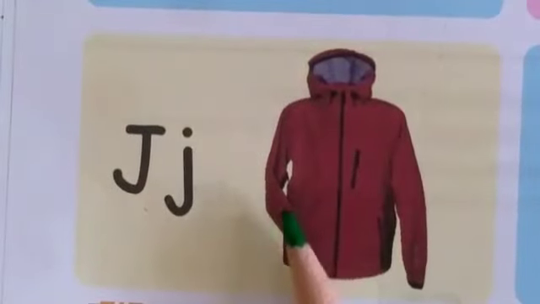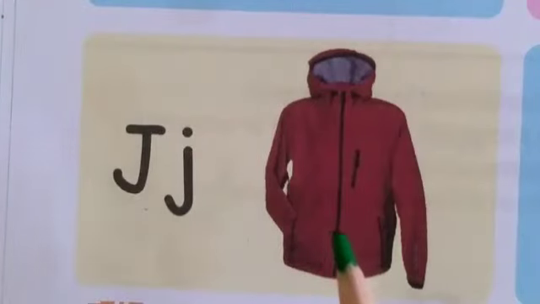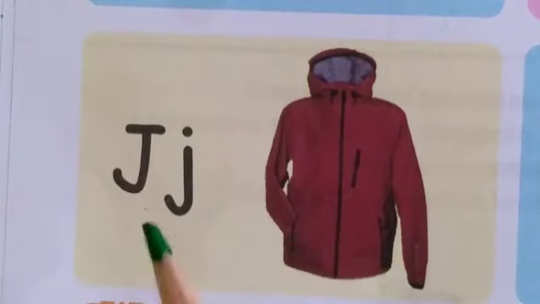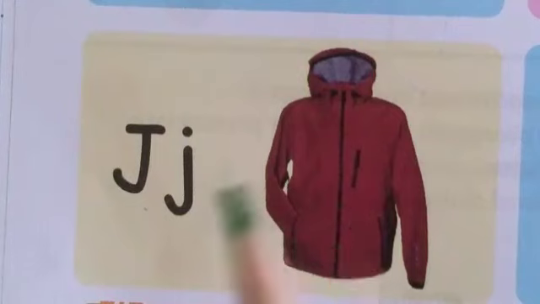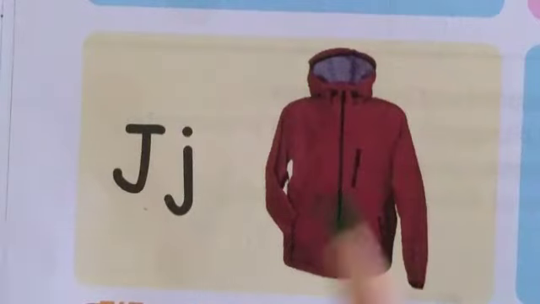What is this? This is a jacket. What is the initial sound of jacket? J, jacket. And J has only one sound.